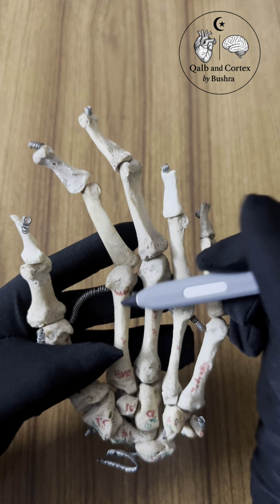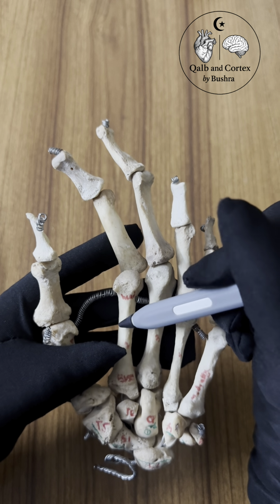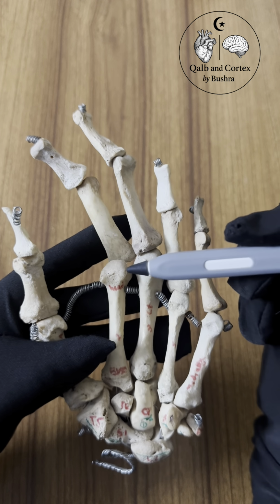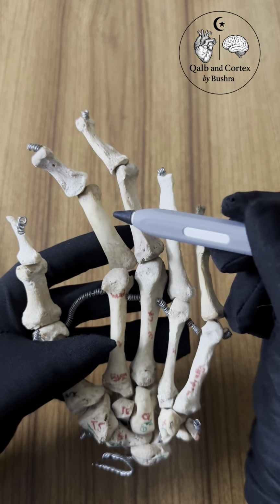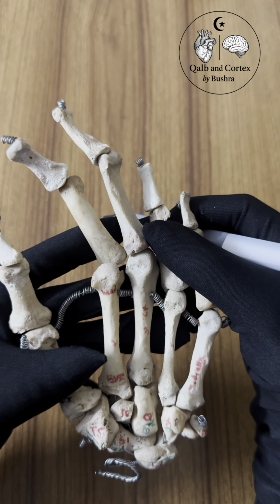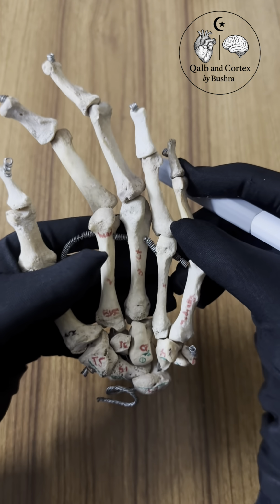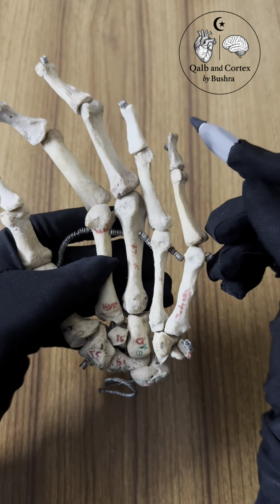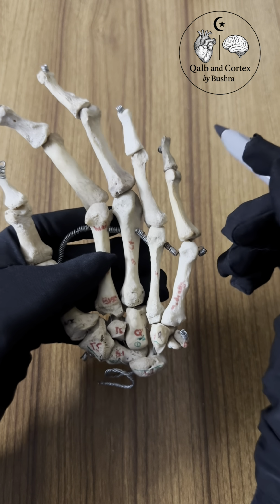There is the metacarpophalangeal joint between the metacarpal and phalanges. This is the ellipsoid type of synovial joint. And there is the interphalangeal joint between the phalanges. It is a hinge type of synovial joint. So now let's talk about the movement. In case of the hinge type of synovial joint, we see flexion and extension on one side.